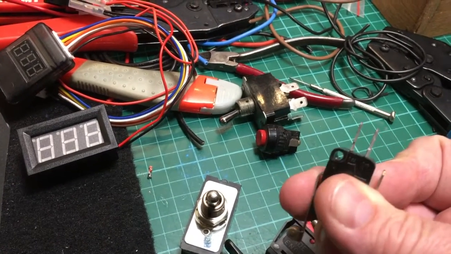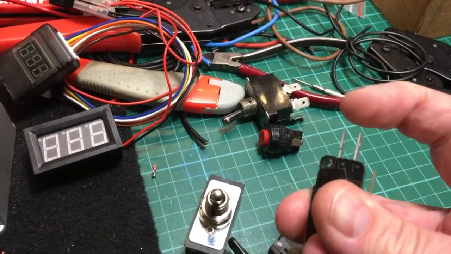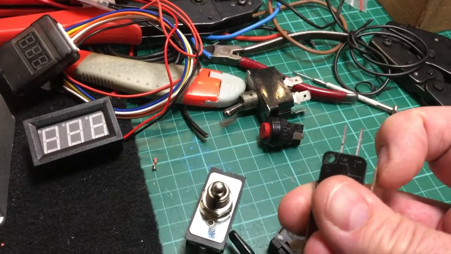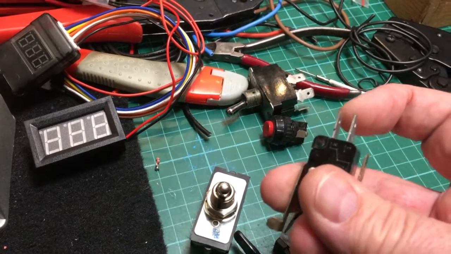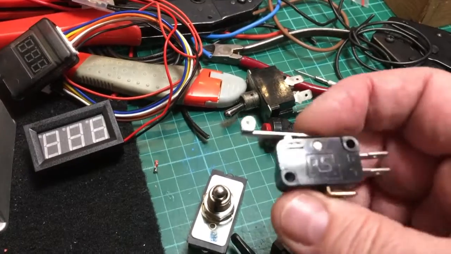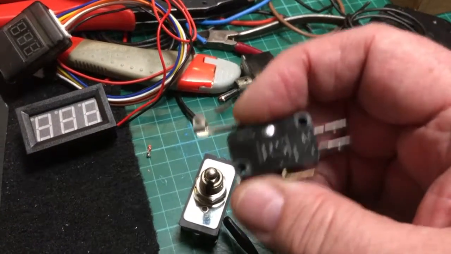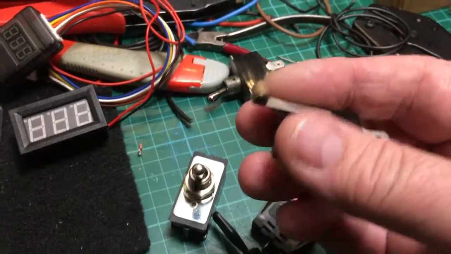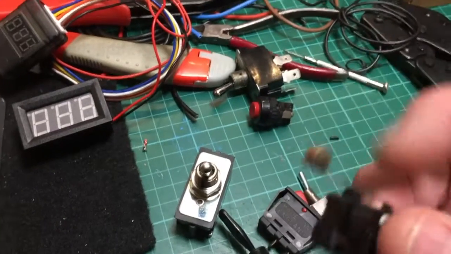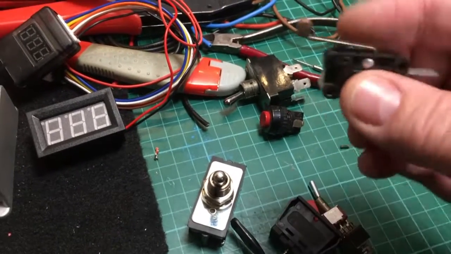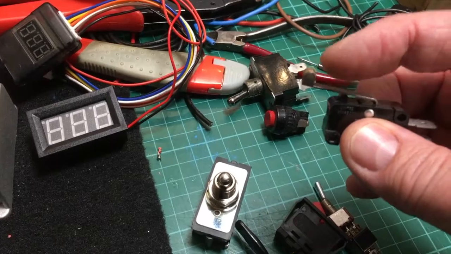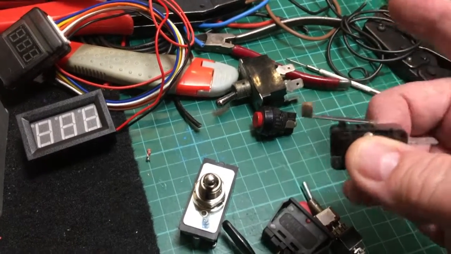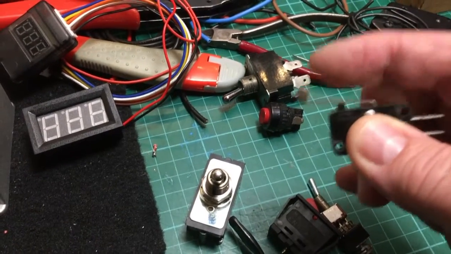When something presses that switch, it jumps from this one to this one, so the connection is from there to there. So that's single pole, single throw, but that's a micro switch. As you can see, it's got a roller on it, so that could be something when something passes, or maybe a servo arm touches that, boom, switches on.